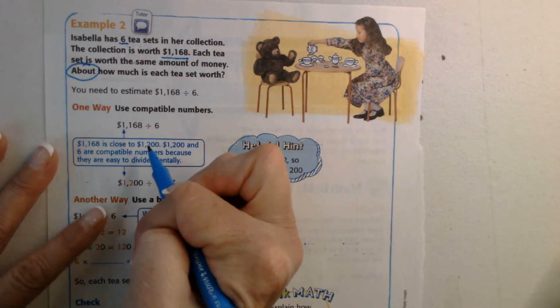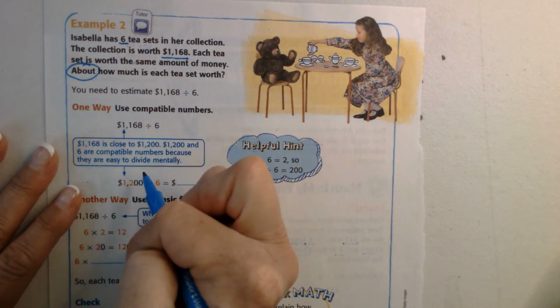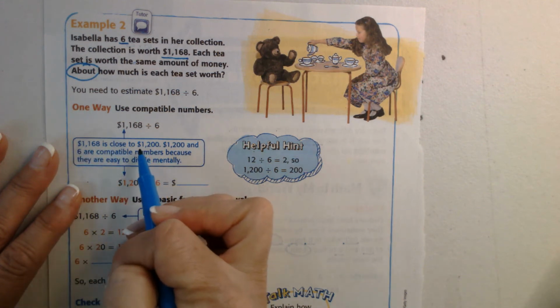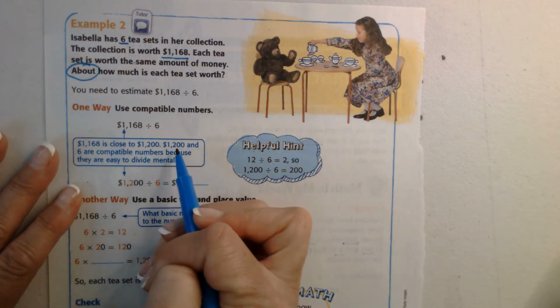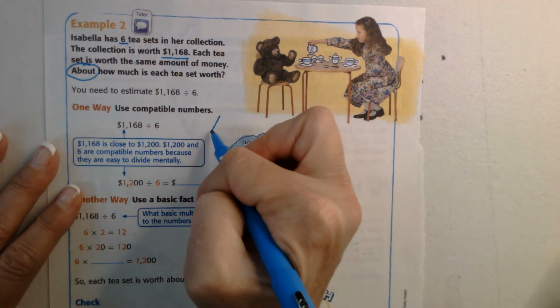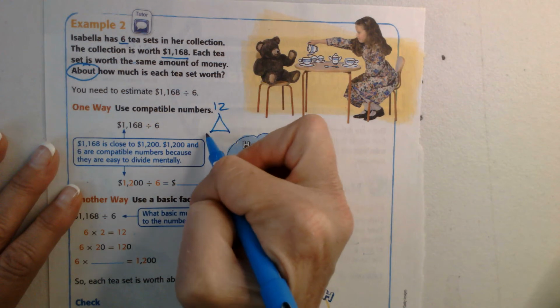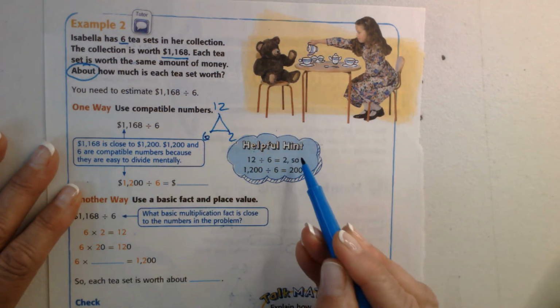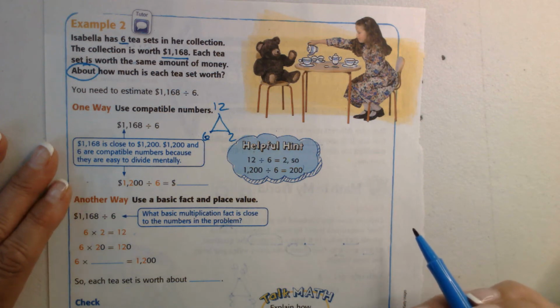So one way that we can do it is by looking at those compatible numbers. 1,168 is close to 1,200. And 1,200 and 6 are compatible numbers. I know they're part of that fact family here. So I know that they are going to be easy to divide mentally.